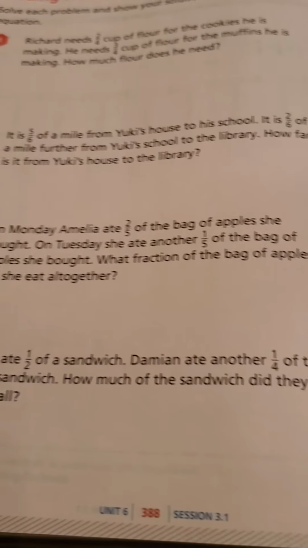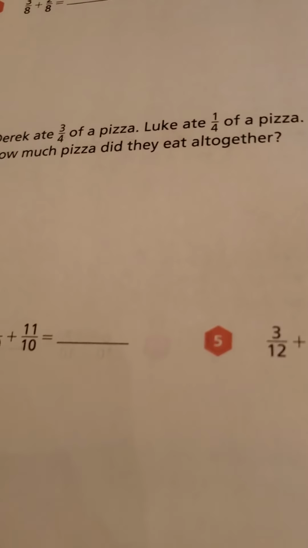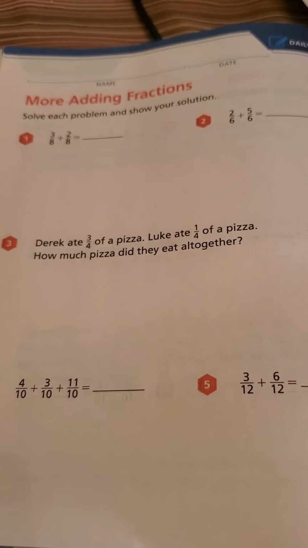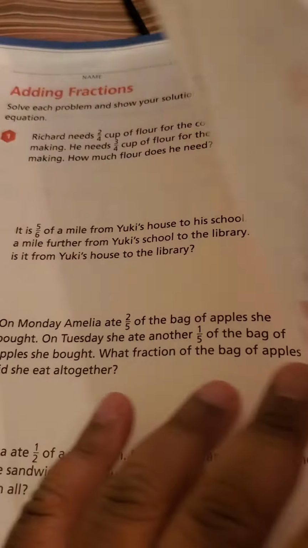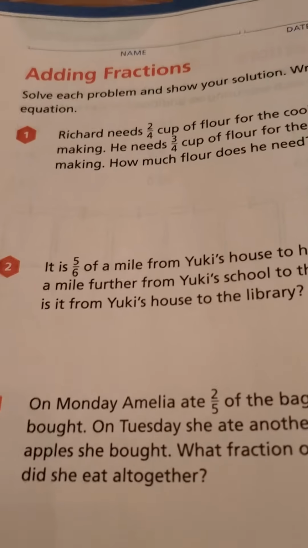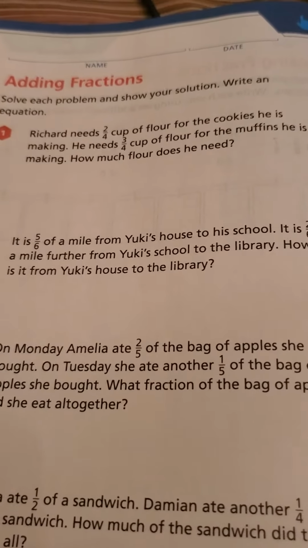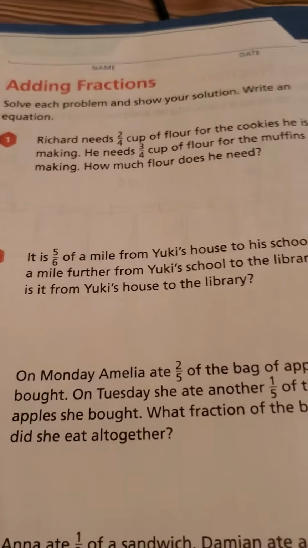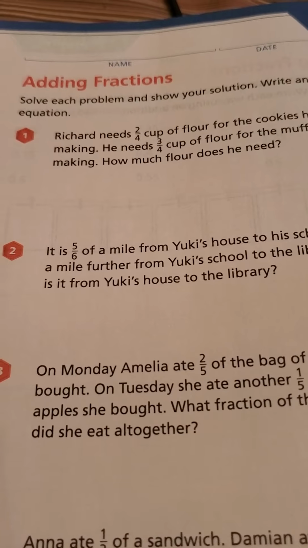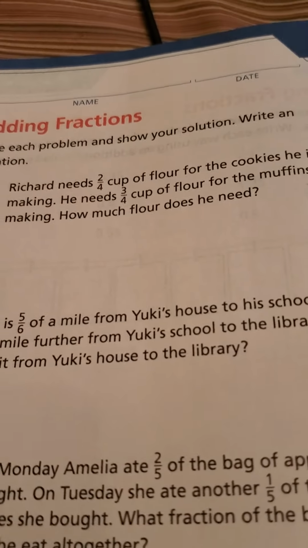We're going to work on pages 388, 389, and 390. If you have done these pages, I will find additional work for you so that you get to practice with adding fractions. But let's do a quick review of adding fractions. And we'll start with word problems.